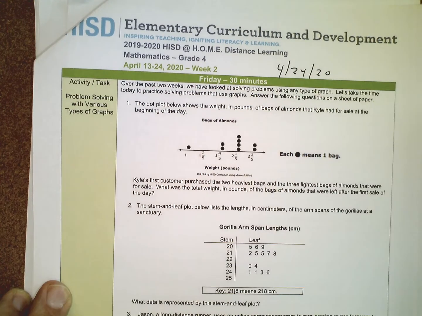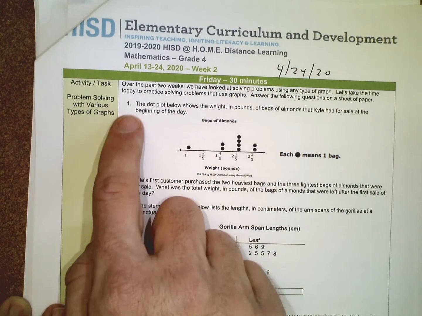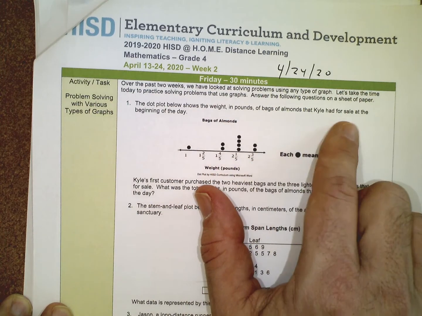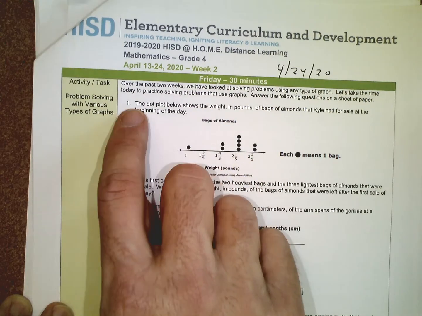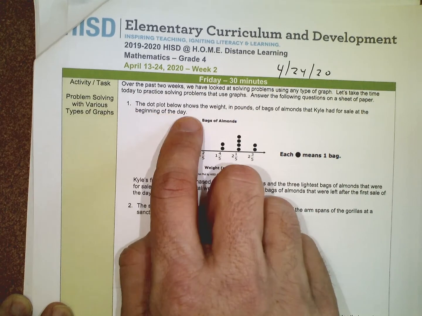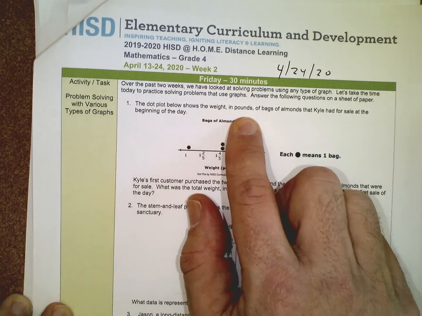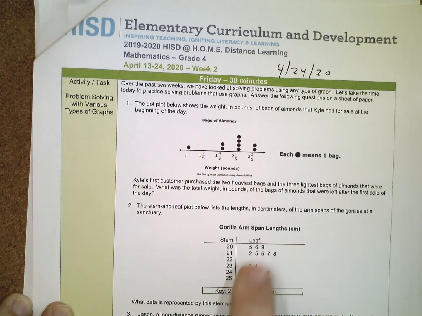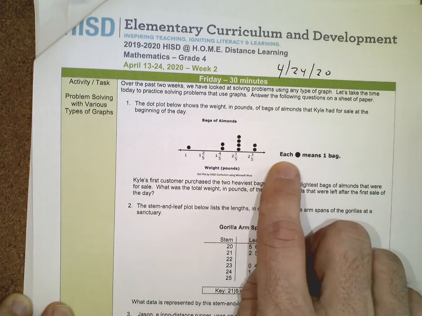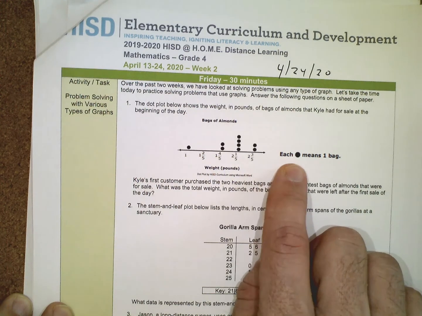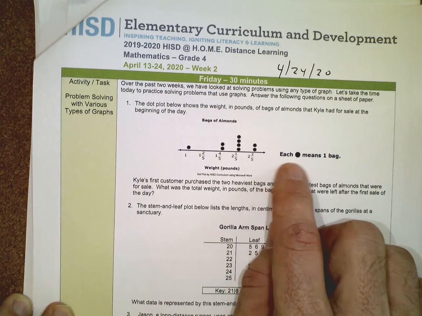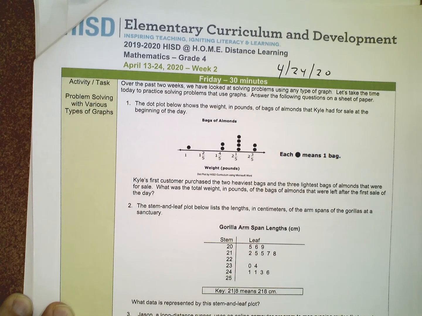Okay, contesta las preguntas. Okay, the dot plot below shows the weight in pounds of bags of almonds that Kyle had for sale at the beginning of the day. El diagrama de puntos abajo muestra el peso en libras de bolsas de almendras que Kyle tenía para vender al principio del día. Okay, y vemos la clave que cada punto representa una bolsa. And here's your key, which says that each dot represents 1 bag of almonds.